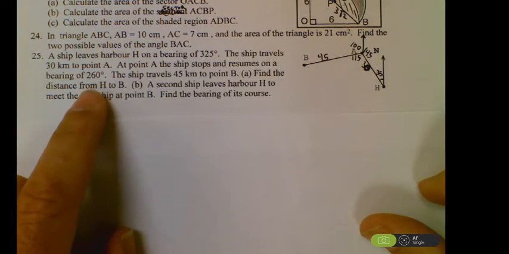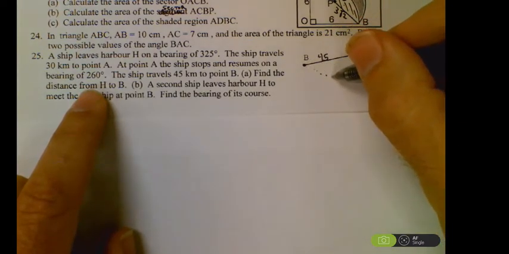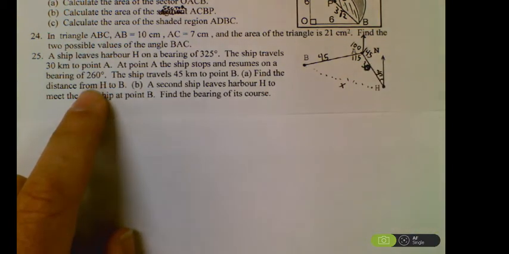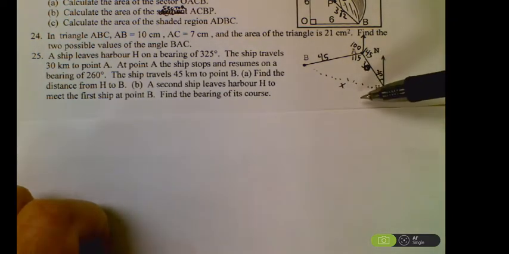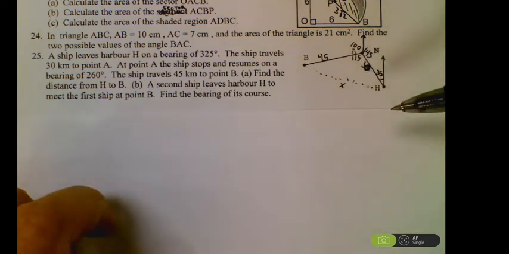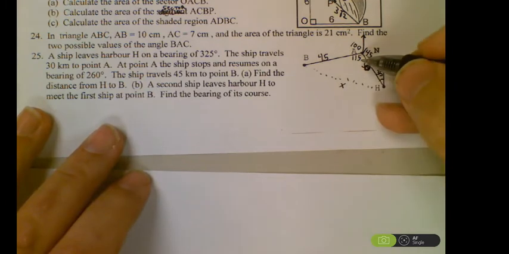So, find the distance from H to B. We are now coming up with that guy right there. I'll just call that x. Based on the drawing that we have right now, this is a non-right triangle, so we'll just use our basic cosine rule to figure this out. You've got your angle from here.